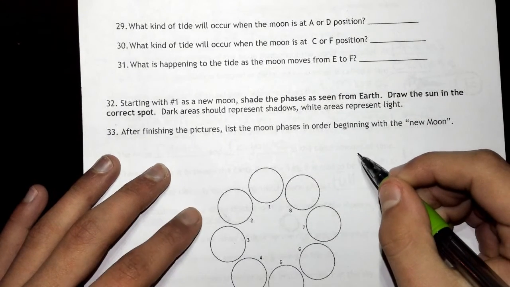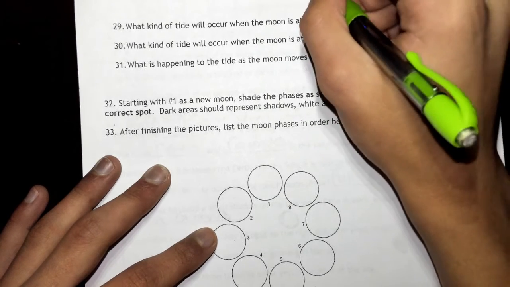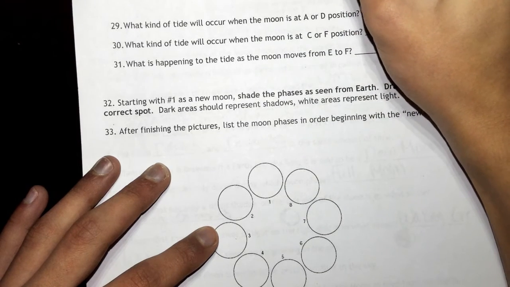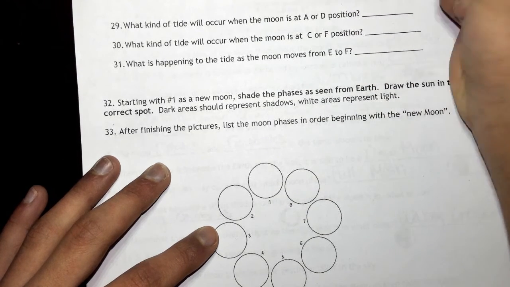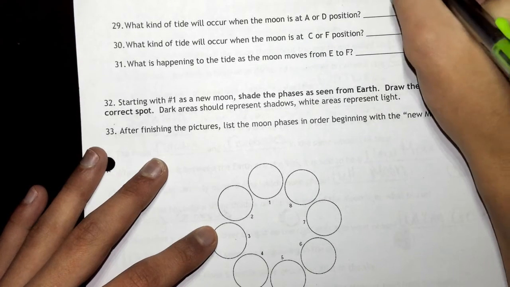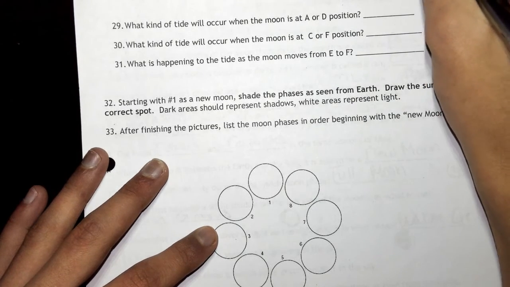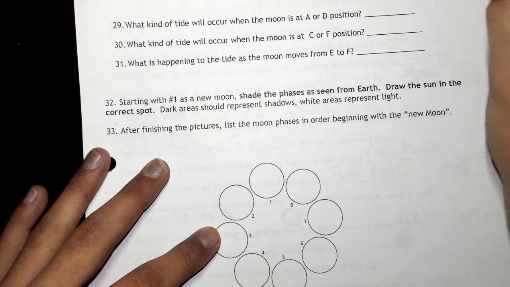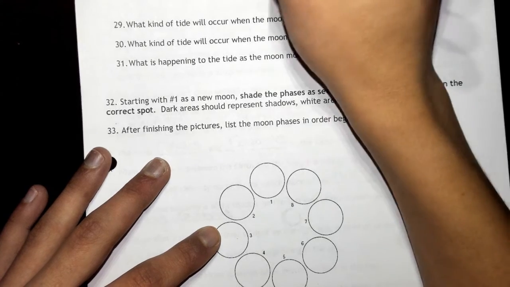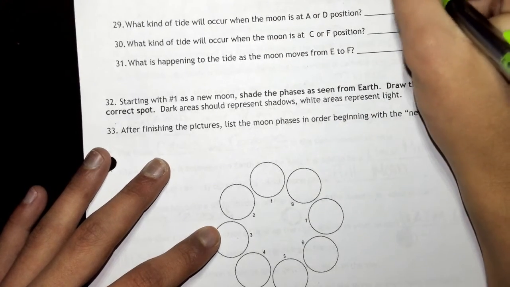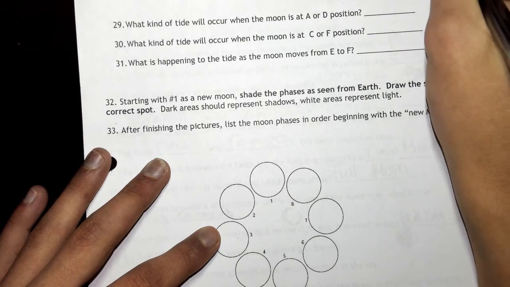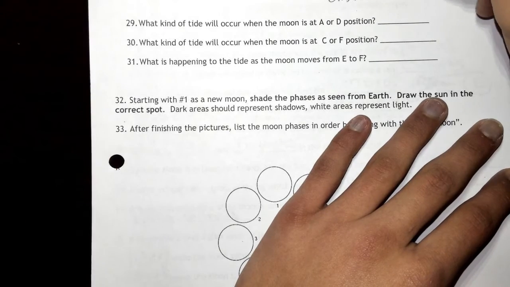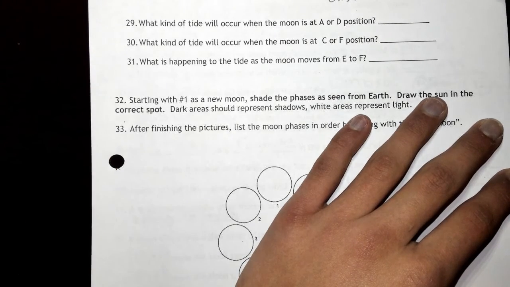E would be waning gibbous. B would be a waxing crescent. Remember, wax on. And then D, right there, would be a full moon. And F would be a last quarter, or third quarter, whichever one. I'm putting last quarter.